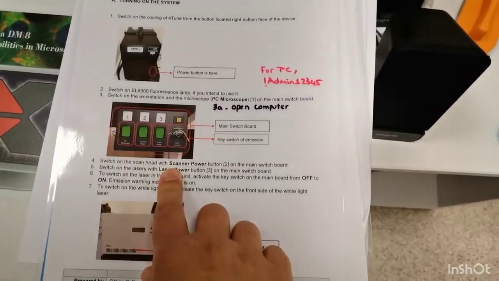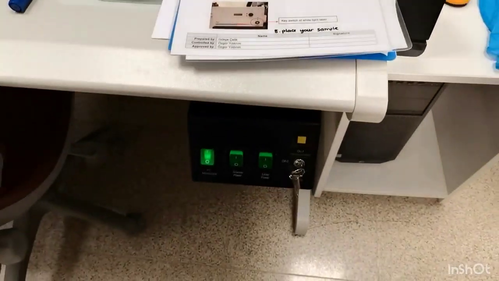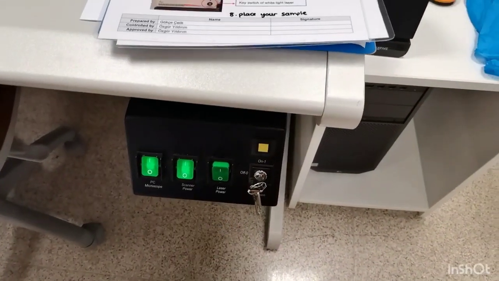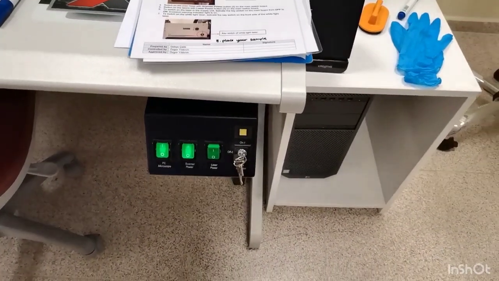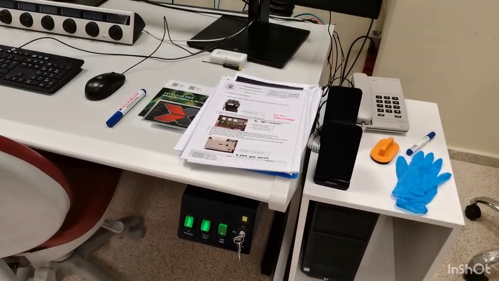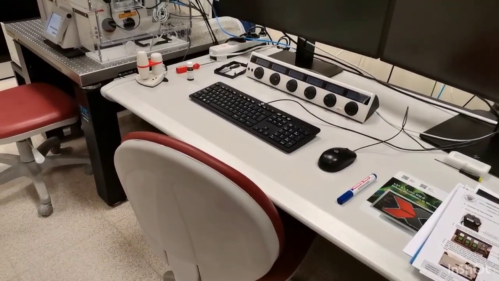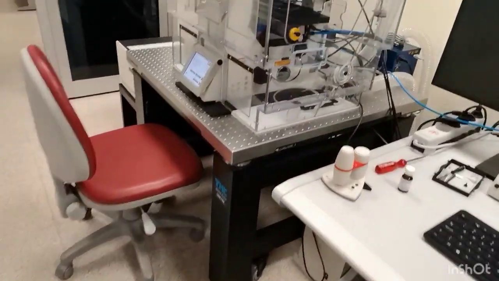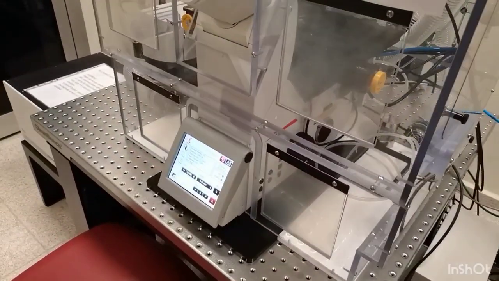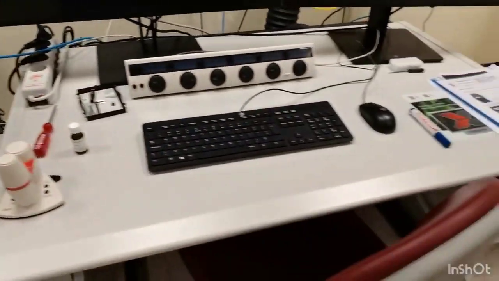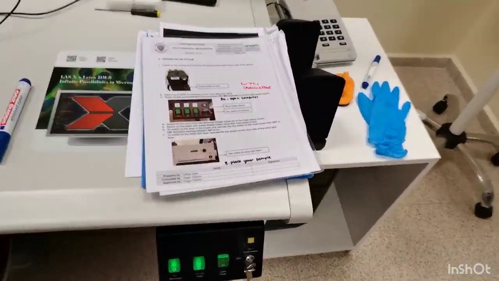Then we press the scanner power button and wait for 5 seconds. As you see, there are things that start working after pressing each of these buttons, so we do not press them hastily and wait a few seconds in between the buttons. Finally, we open the computer.